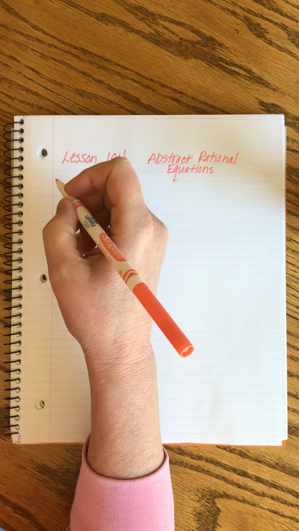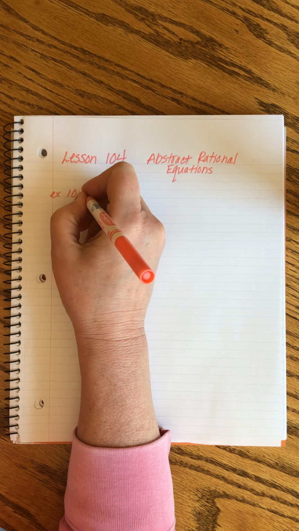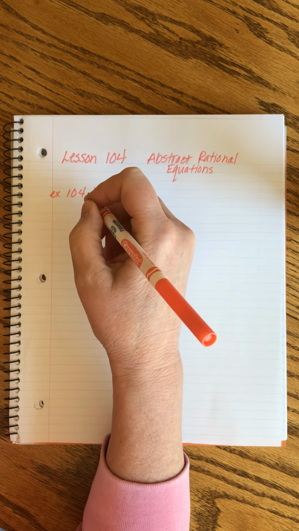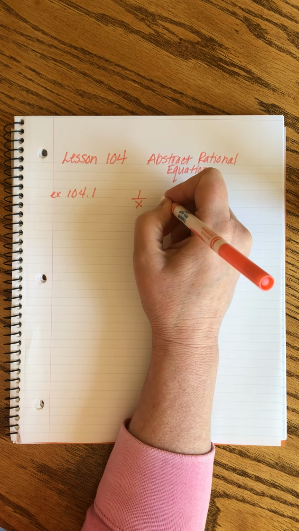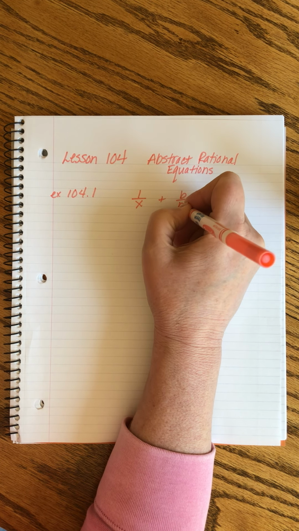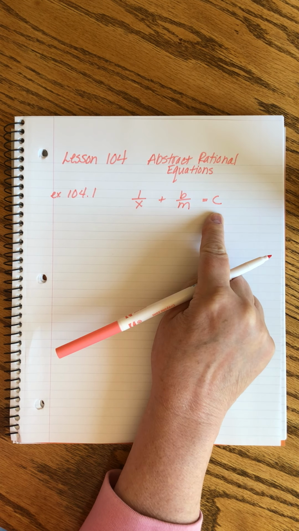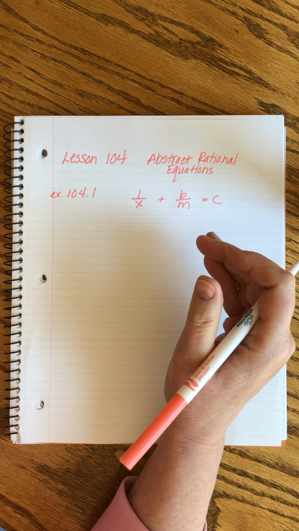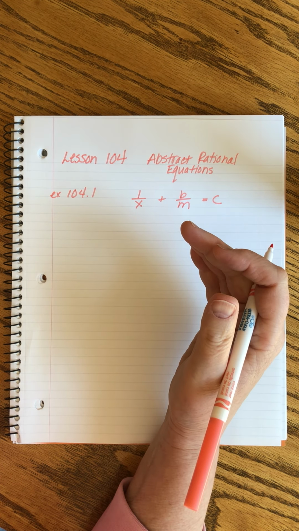But here's the good news. The process is pretty much the same. It just looks different because there are letters. Okay, so this is the first problem. 1 over x plus b over m equals c. See what I mean about the letters? I mean, yeah, there's a number, but it's mostly letters, and we're never going to be able to reduce it all to a single number.